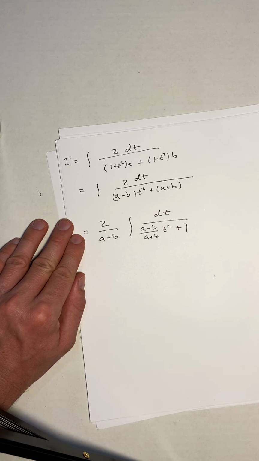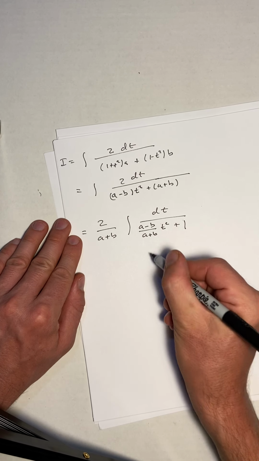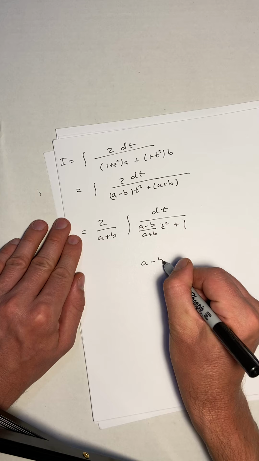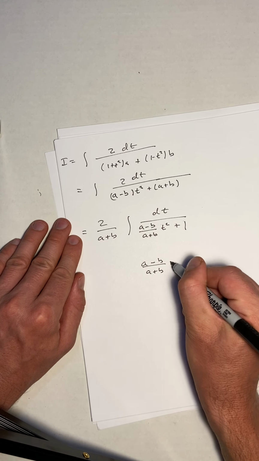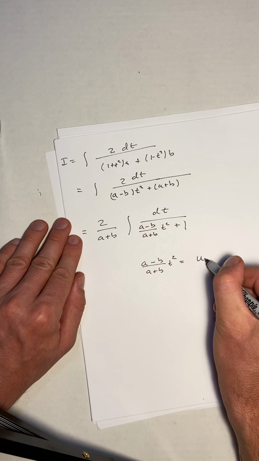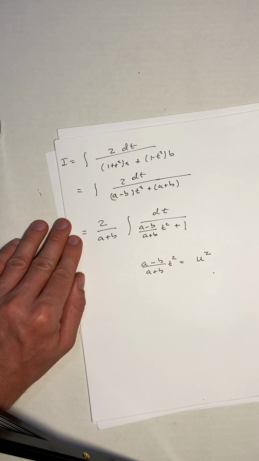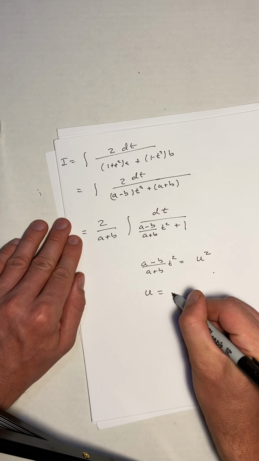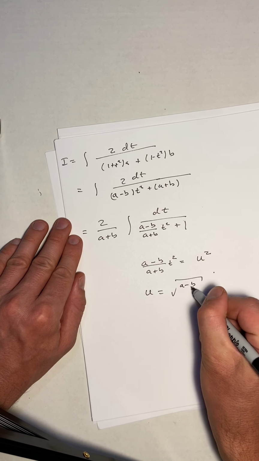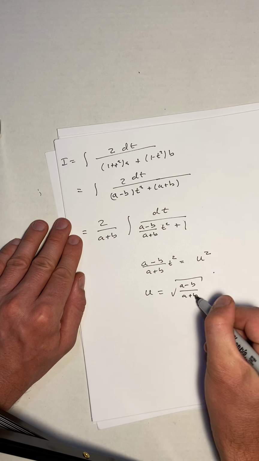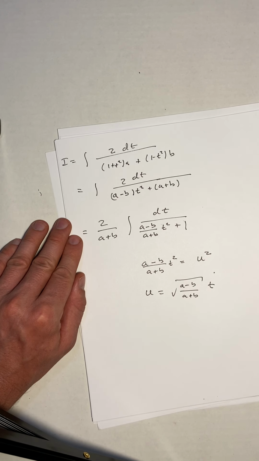Let's go ahead and change variables so that a minus b over a plus b t squared is equal to u squared, which would mean that u is the square root of a minus b over a plus b times t.